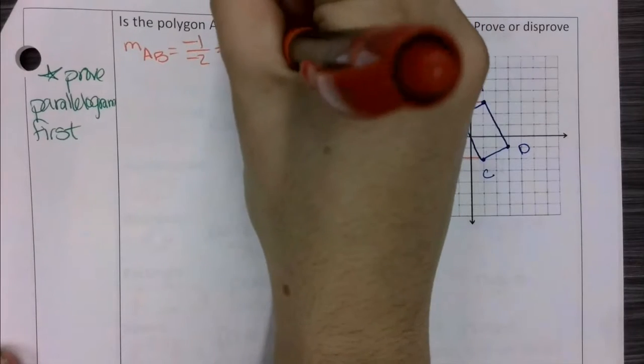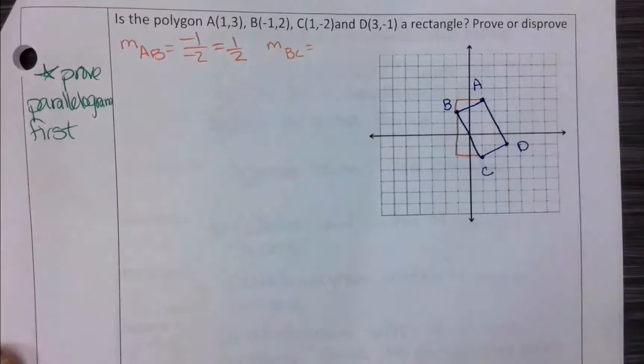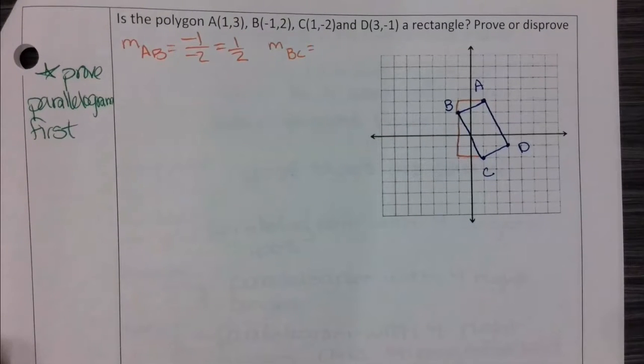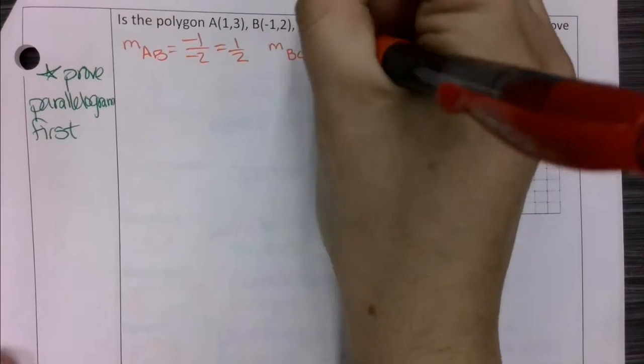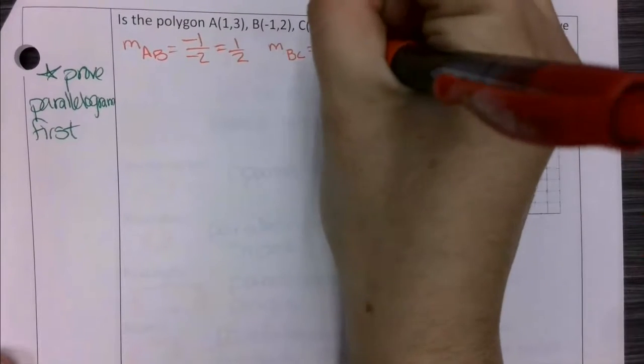Okay, then I want to do the same thing for BC. So it's down 4 over 2. So negative 2.